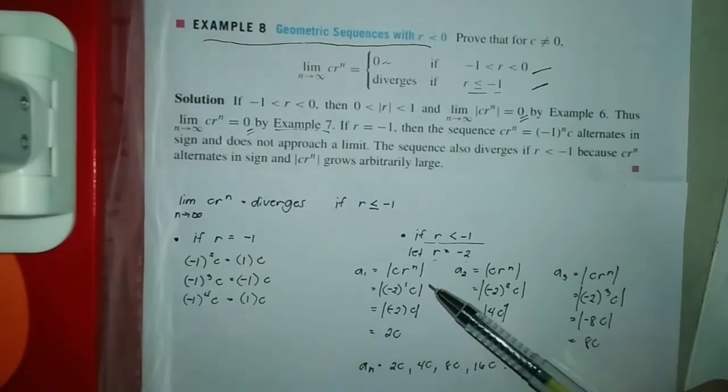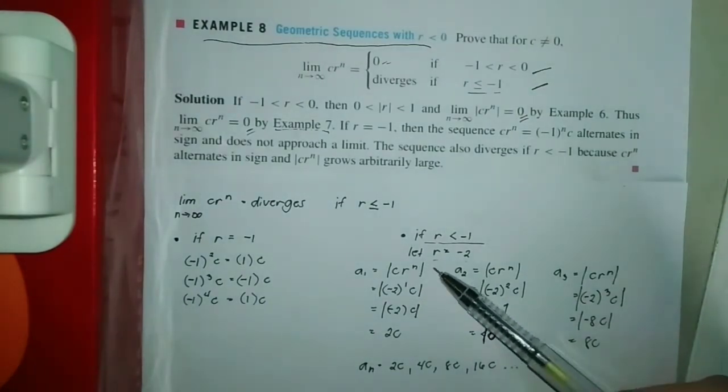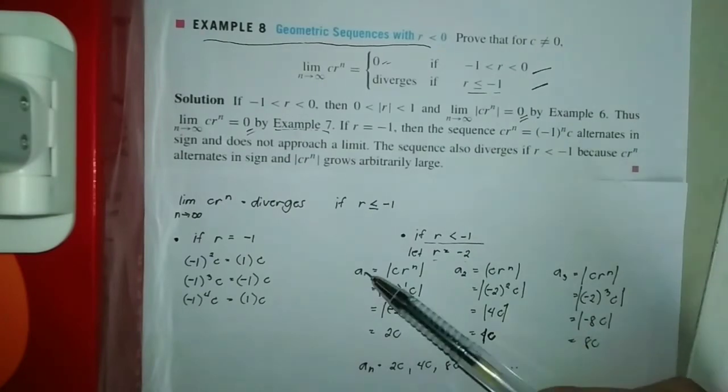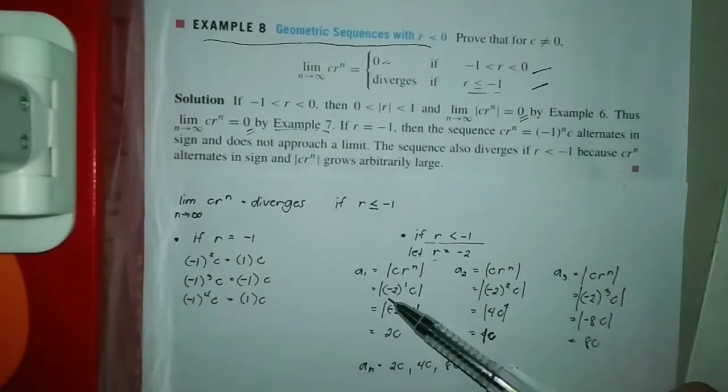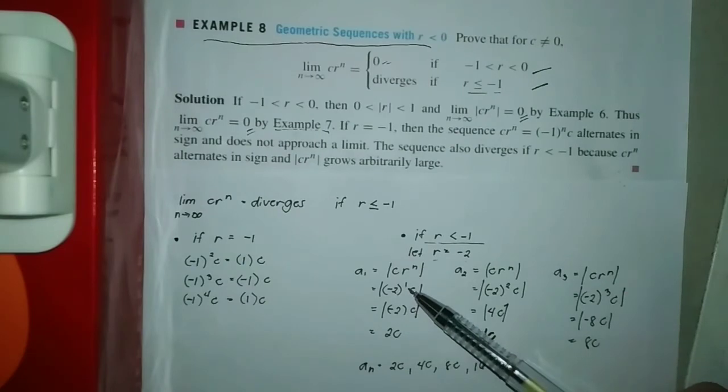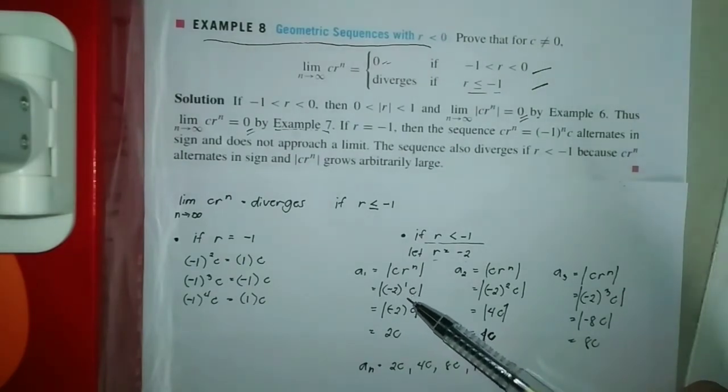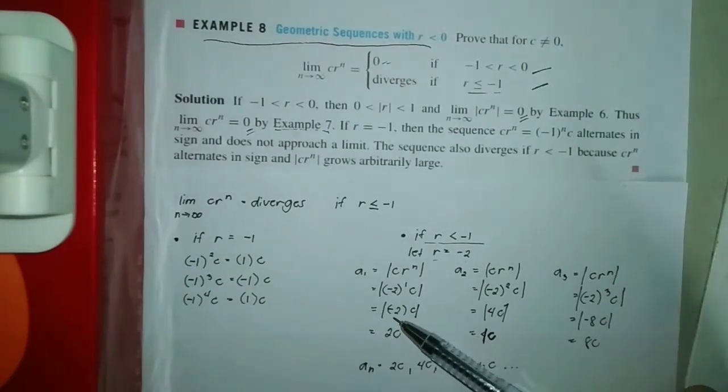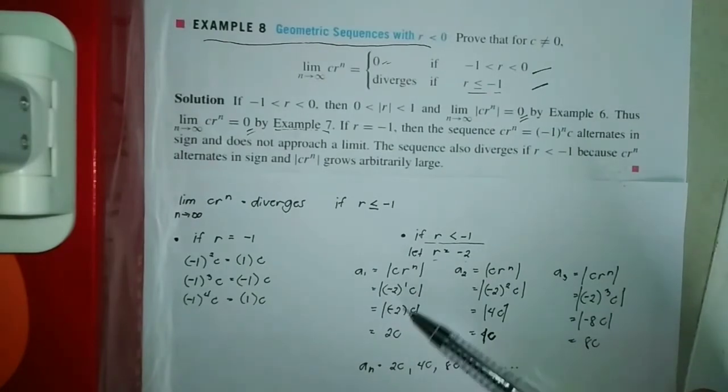So a sub 1 is equal to the absolute value of c r raised to n. When we substitute the value of r and n, it is equal to the absolute value of -2 raised to 1 times c. -2 raised to 1 is -2, times c, and the absolute value of -2c is equal to 2c.